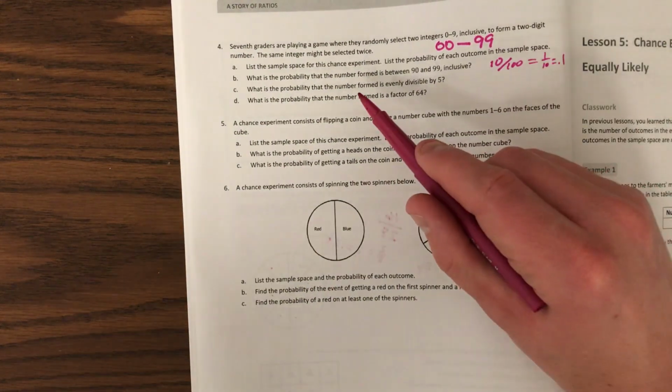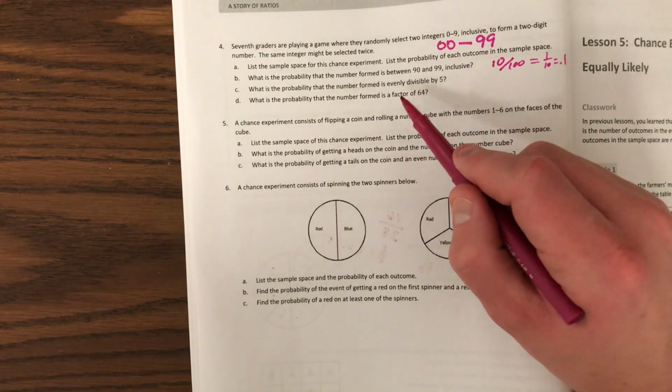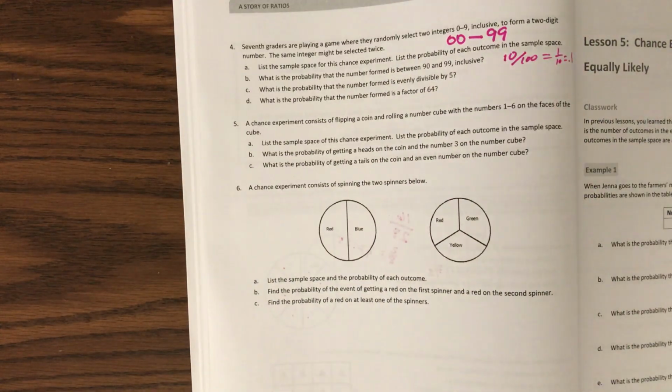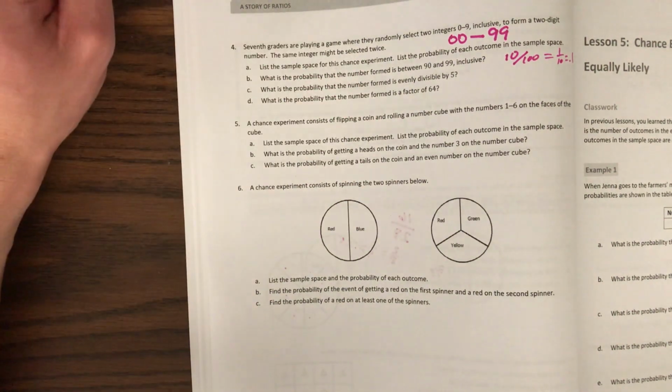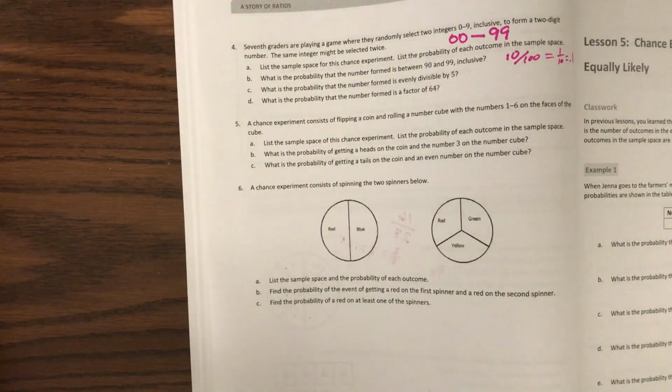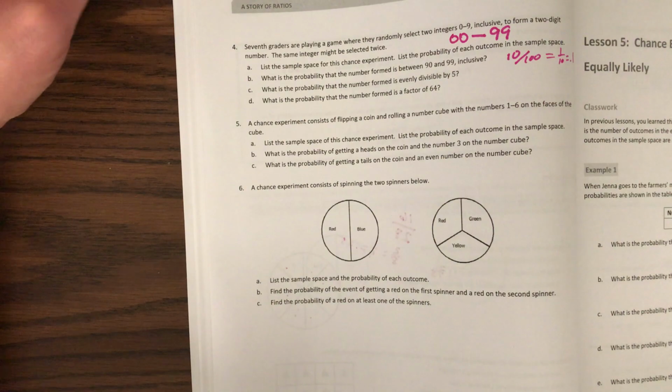All right, what is the probability that the number formed is evenly divisible by 5? So you just got to count all the multiples of 5, including 0, because 0 is evenly divisible by any number. So 0, 5, 10, 15, 20, 25, all the way up to 95. However many of those there are, it's that out of 100, so that's your probability.